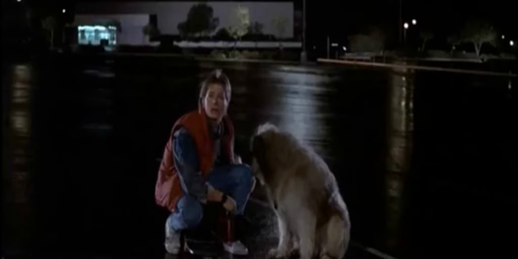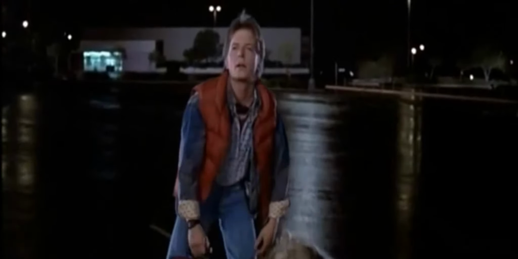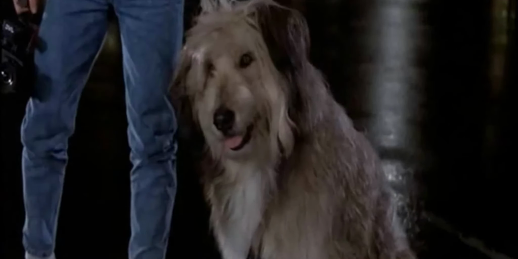A series of cuts between the truck and Marty's perspective dramatize this key moment of revelation as Marty lays his eyes on the time travel machine, the DeLorean, which will be a central part of his adventure in this film.